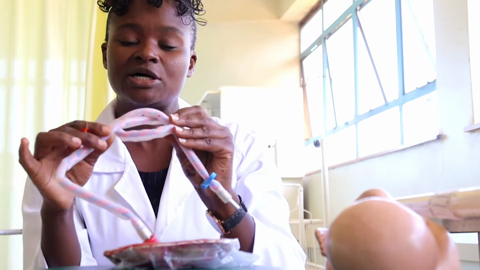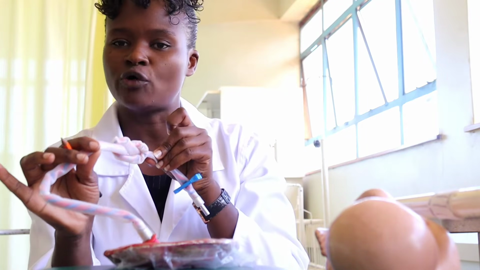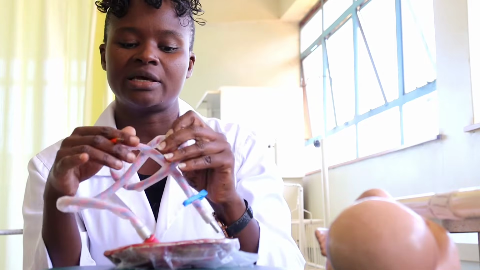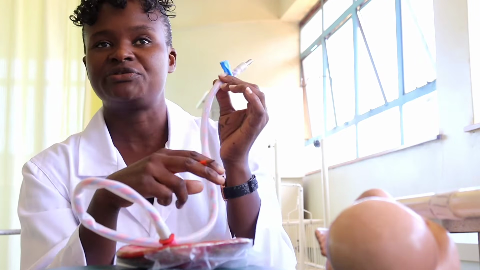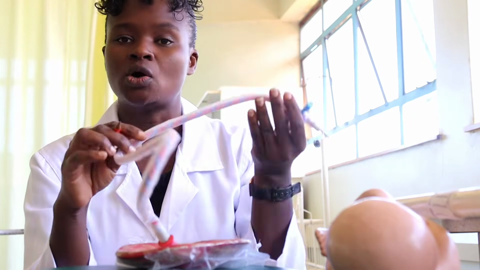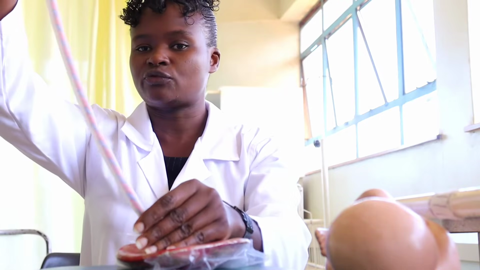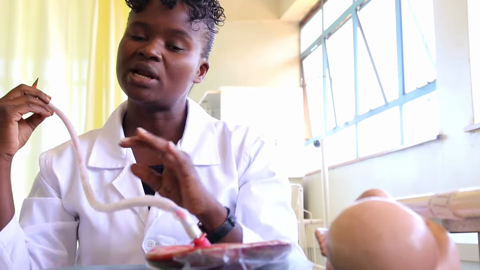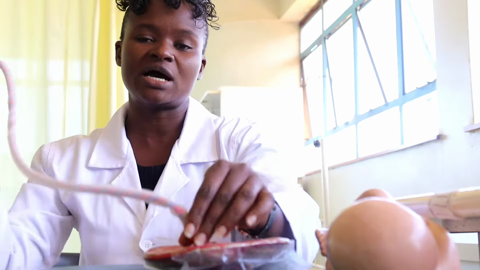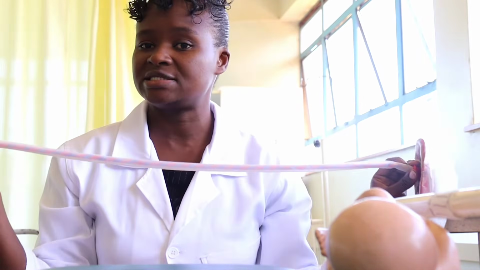The danger of a true node is that if it is tightly formed, it can prevent adequate blood supply, oxygen and nutrients to the growing fetus. So we need to be keen to observe whether we have true nodes on our cord. All right, and then further to that, we are going to estimate the length of the cord. The normal average length of the cord is between 45 and 55 centimeters, averagely 50 centimeters. If we have a very long cord, it also has disadvantages.